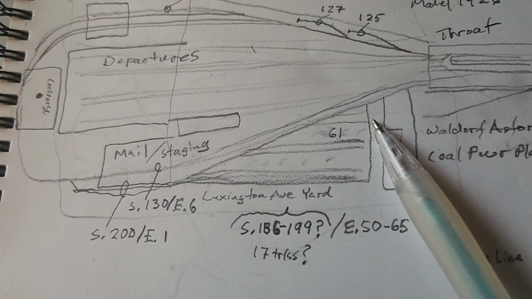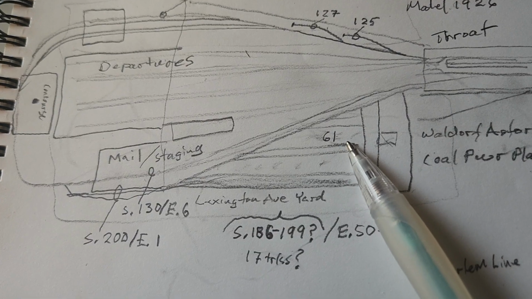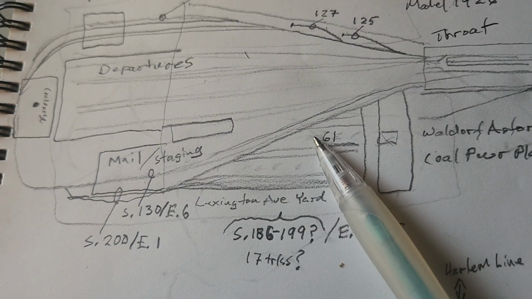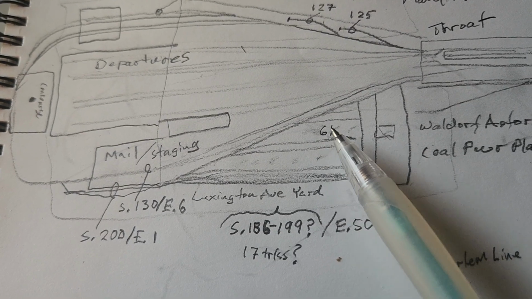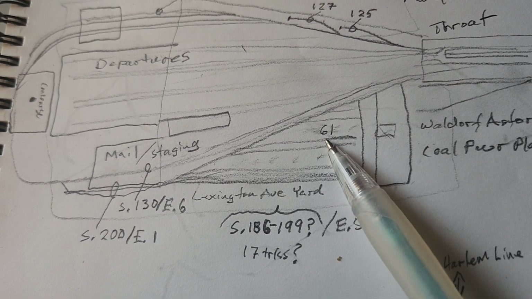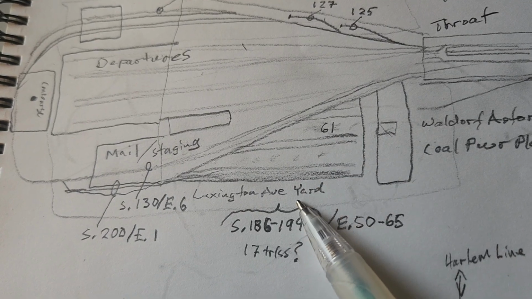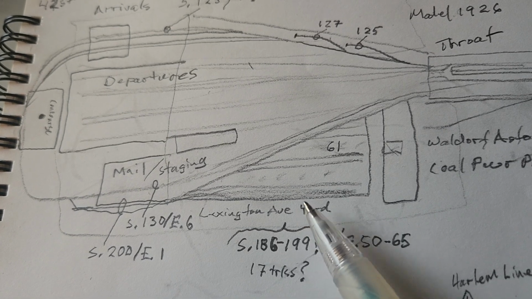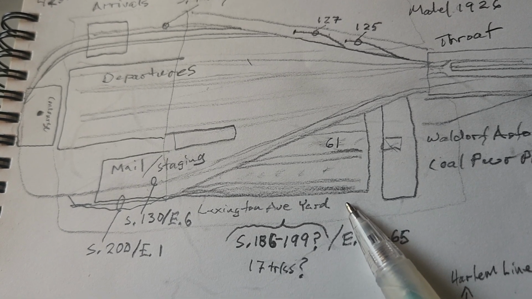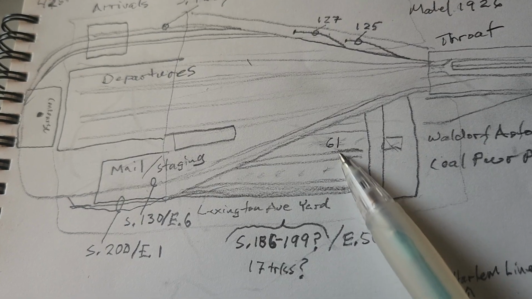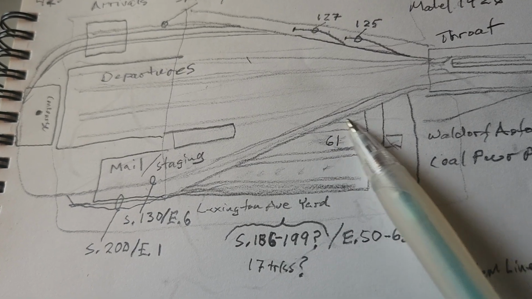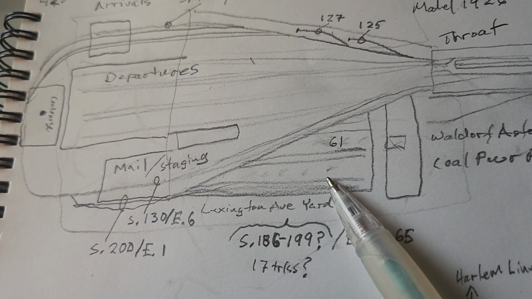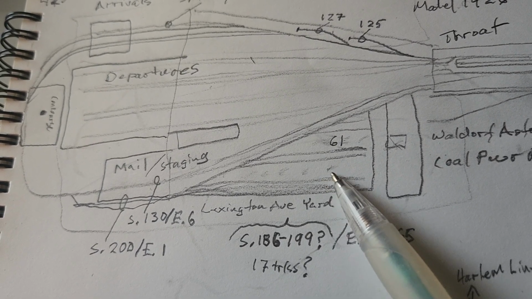And when I was looking at the original 1909 drawings for Grand Central Terminal's track plan, there were even more tracks below track 61. The drawings aren't very consistent here because I was looking at a track plan for Penn Central for Grand Central Terminal, and it shows track 61. It shows all these tracks over here on the Lexington Ave Yard on the upper level, but not on the lower level.